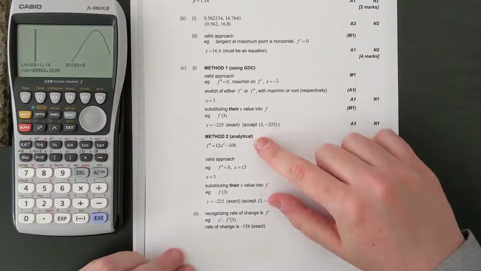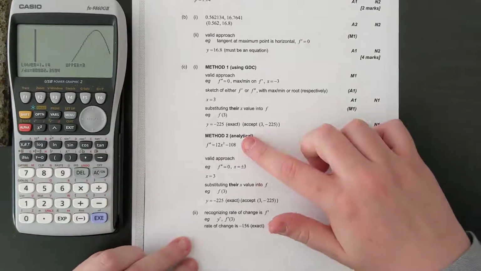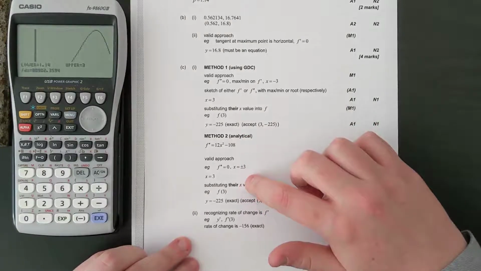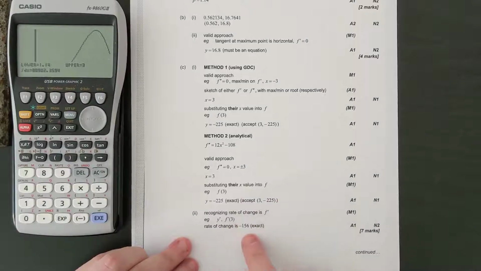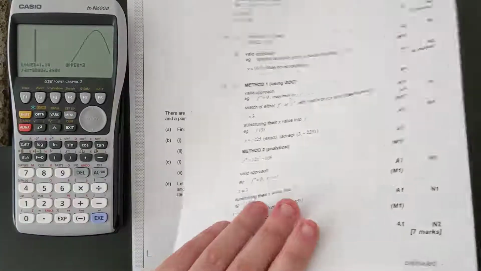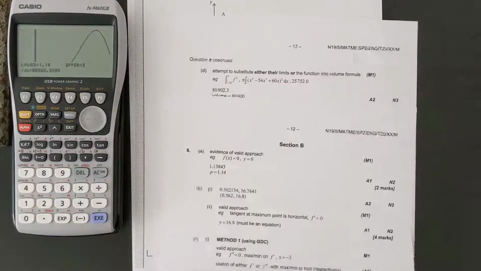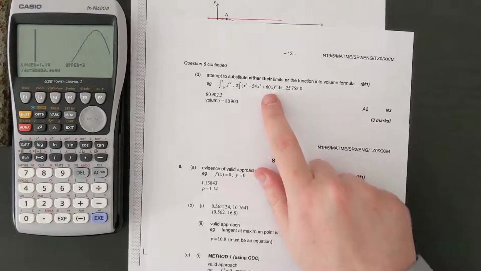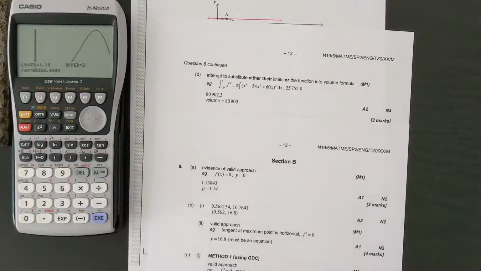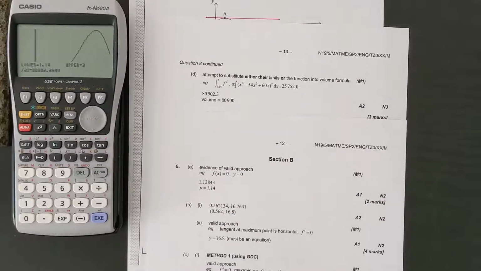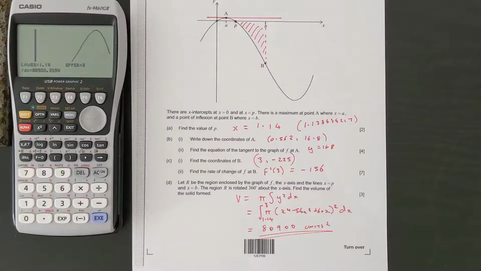C, part 1, I use the analytical approach. f double dash of x is equal to 0. Solving, substituting your value in, finding your coordinates. Because then part 2 you could solve really easily. And then finally, part D, you're setting up your integral, 1 mark for that, and then you're evaluating using your GDC. So no point trying to do that analytically at all. Your GDC is your friend. 16 marks, sorted.